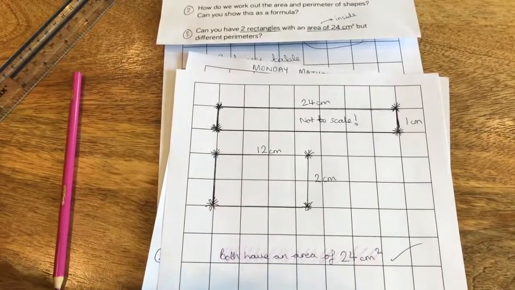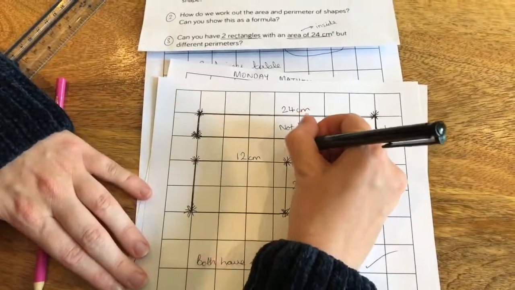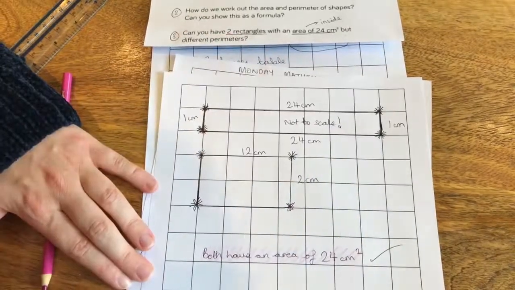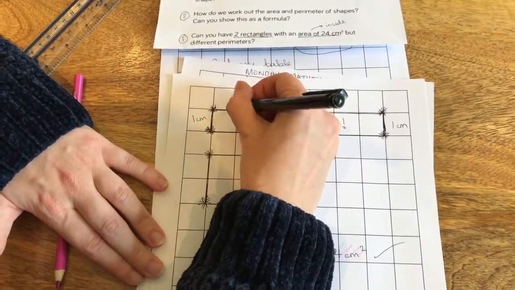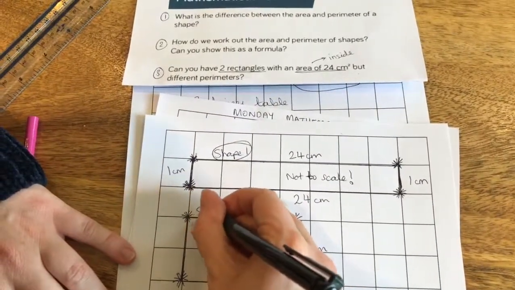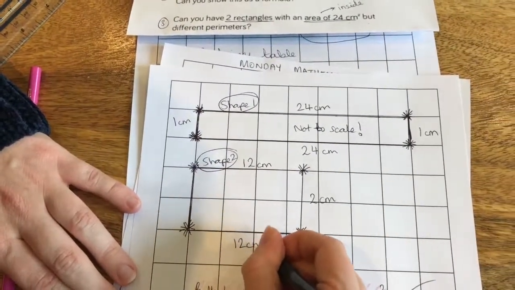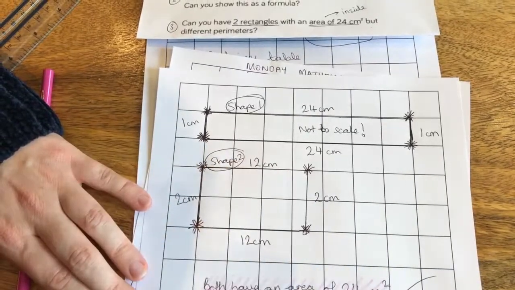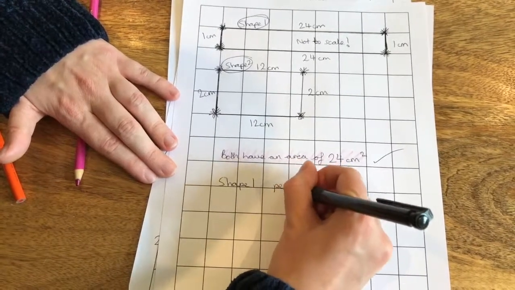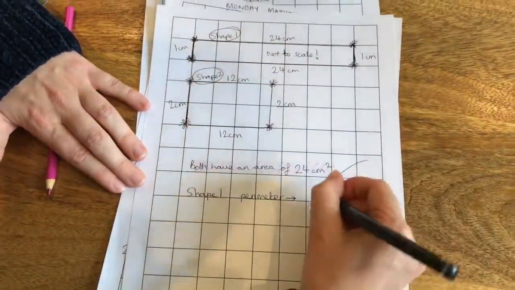Now, do they have different perimeters? Okay, I'm going to show you in the simple way of working out perimeters, which is where we add every side. Okay, so shape 1 and shape 2. Shape 1, perimeter, is the area around the outside, so we add up all of the sides.